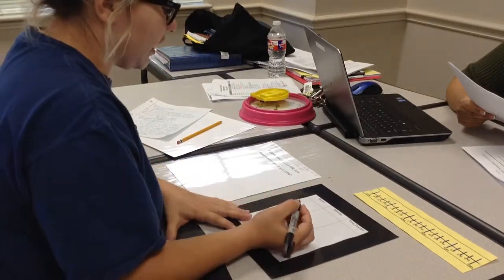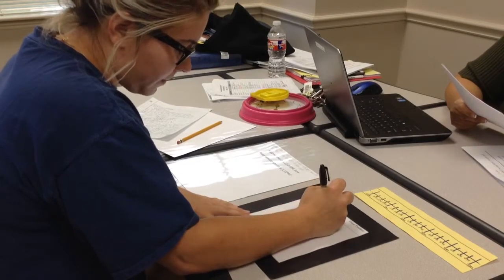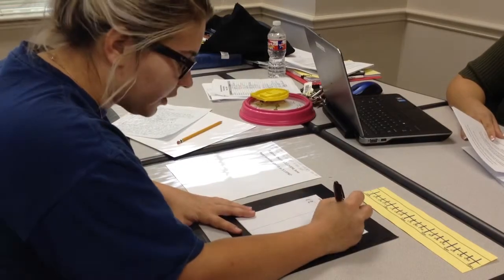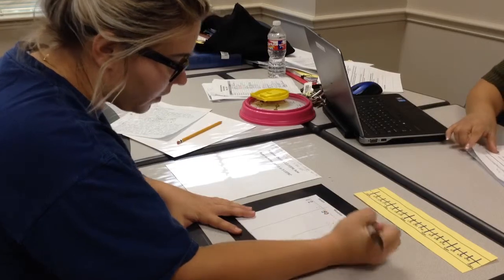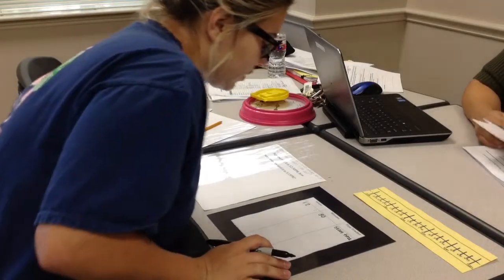So we're going to be starting at 12:30 p.m. We're going to write 12 in the hours, 30 in the minutes, and under time tracker we're going to write that this is our start time. We need to get to 1 o'clock, the nearest hour. So how are we going to do that?